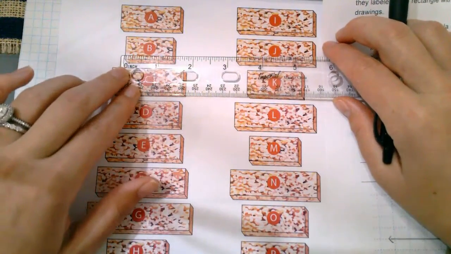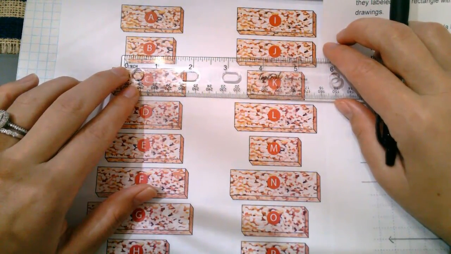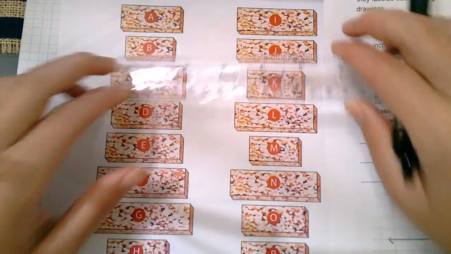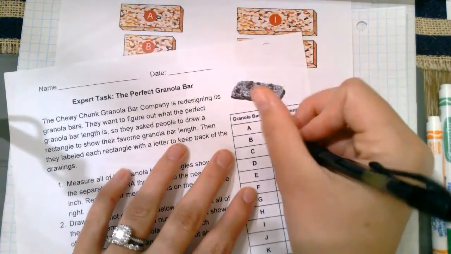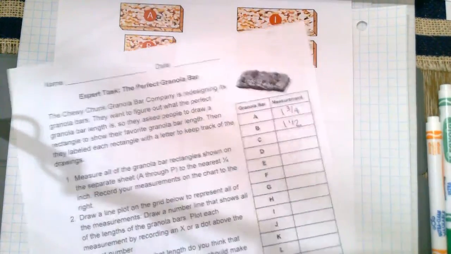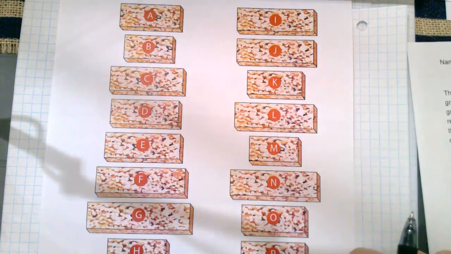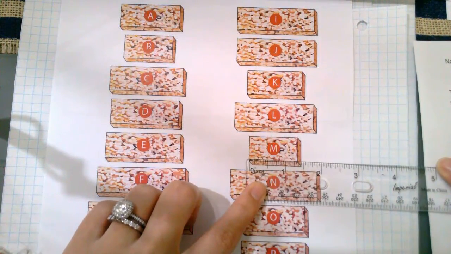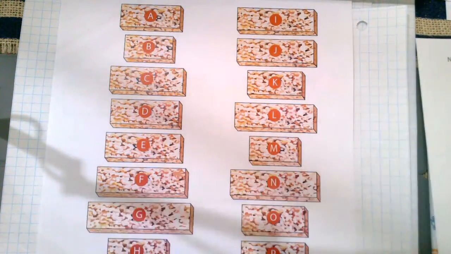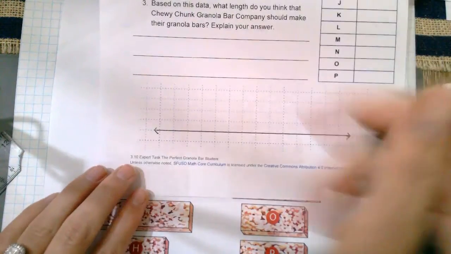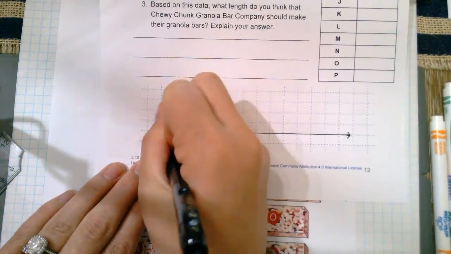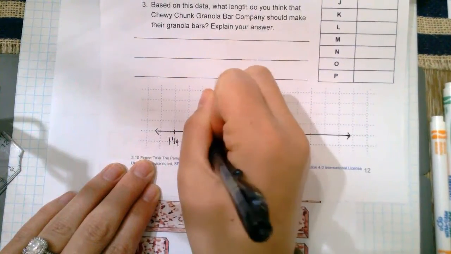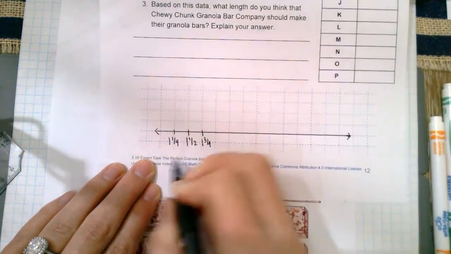B is 1 and it's closest to 1 1/2 inch. So I'm going to write 1 1/2. So the smallest, let me just double check. The smallest granola bar you'll have is, this one's about 1 1/4. So I would do 1 1/4, 1 1/2, 1 3/4, all the way down.